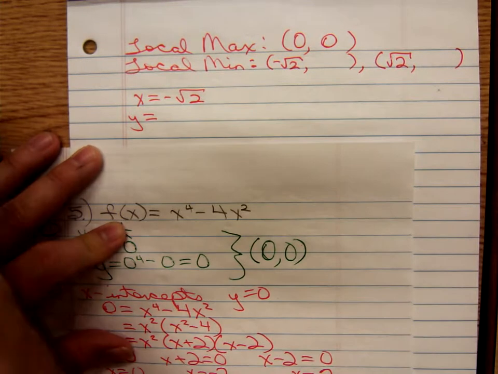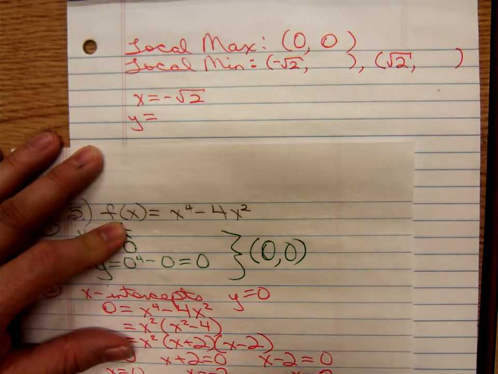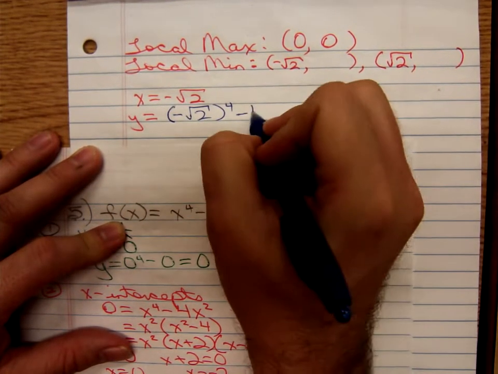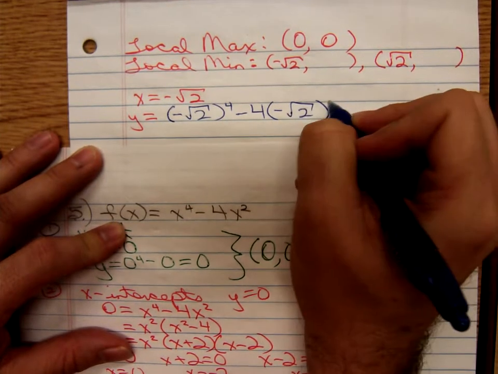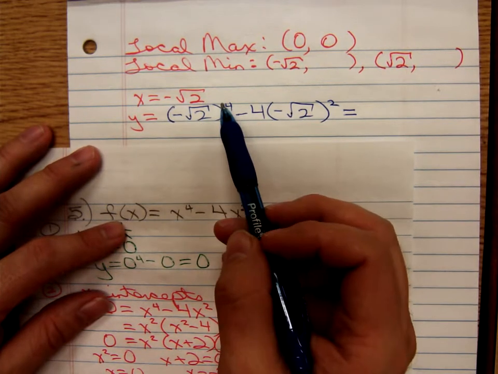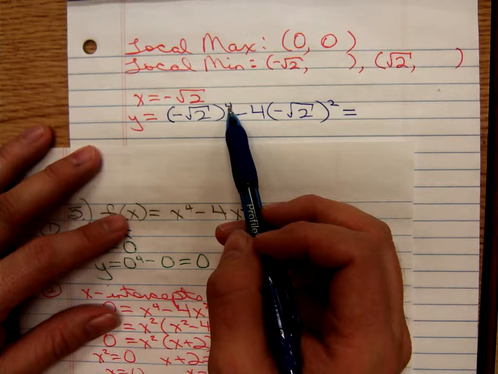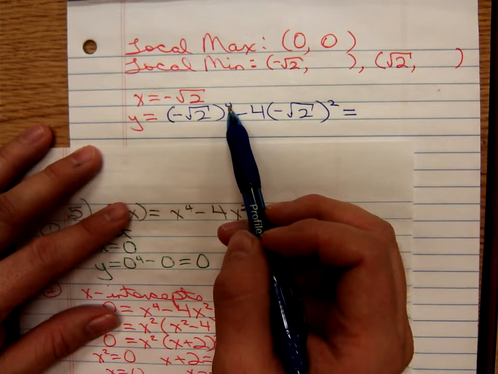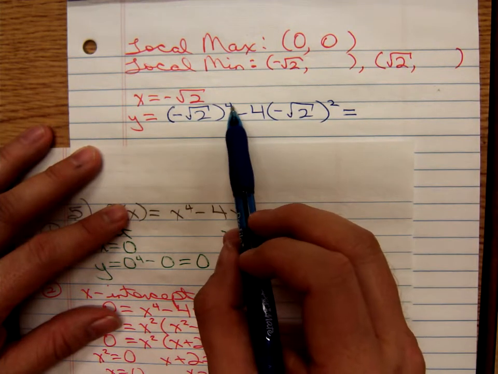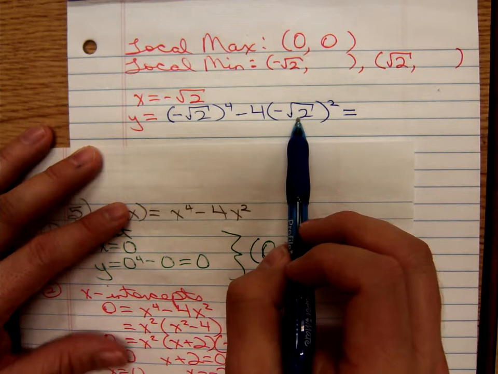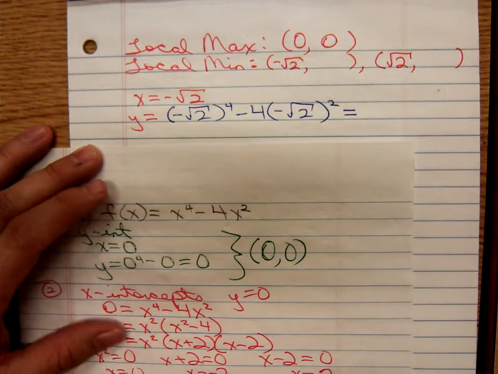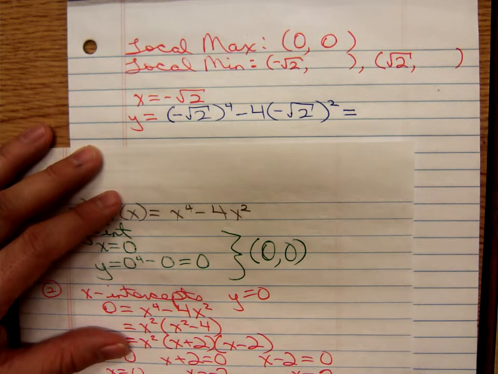So that's negative square root of 2 to the fourth minus 4 times negative square root of 2 squared. The square root of 2 squared is 2, so to the fourth it would be a 4. A negative to an even power becomes a positive, so we'd have a 4 minus 4 times 2. Negative squared will become a positive, so we'll have 4 minus 8.